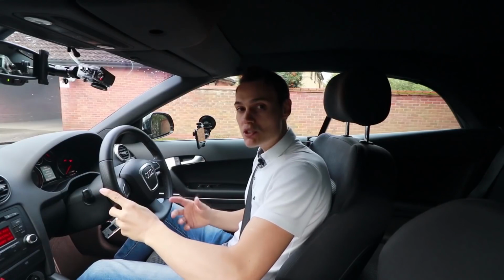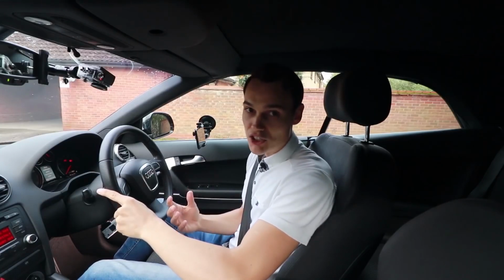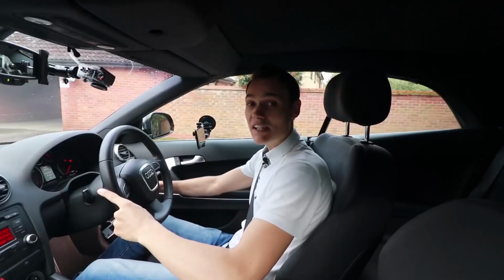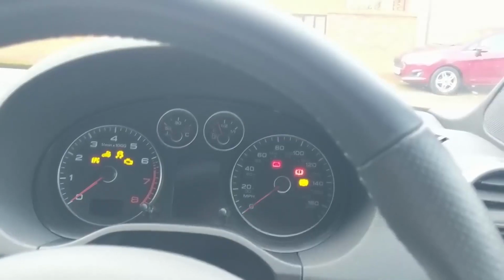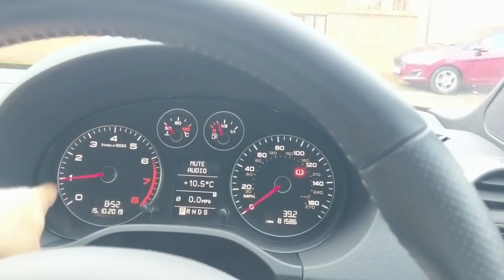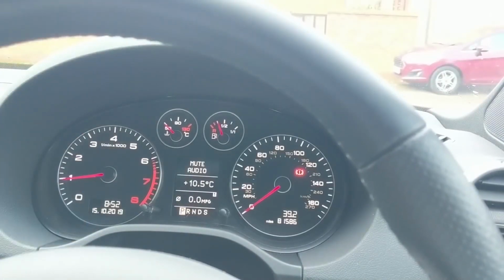Now, some automatics require you to press the brake to turn the engine on, but not all do. So if you press the brake and then turn the key all the way, your engine fires into life, as you can see by this tachometer here. The tach is showing you that the engine is spinning.